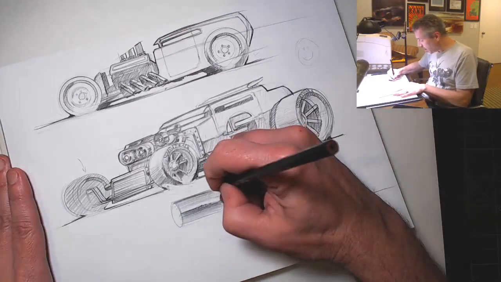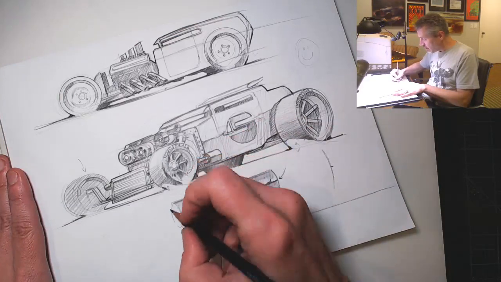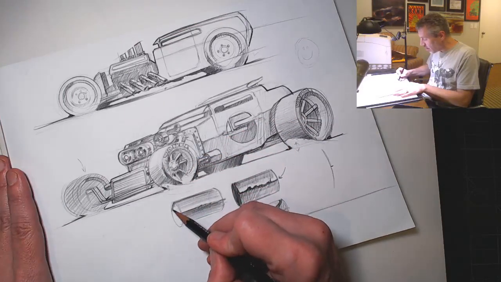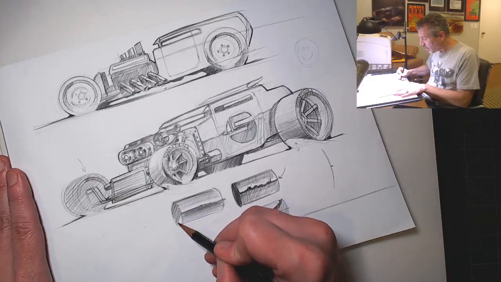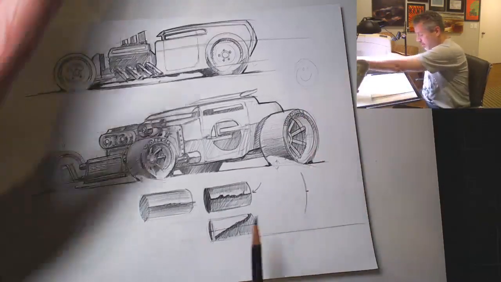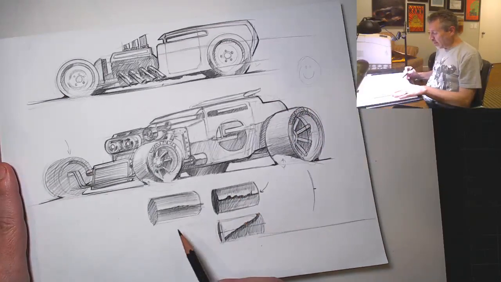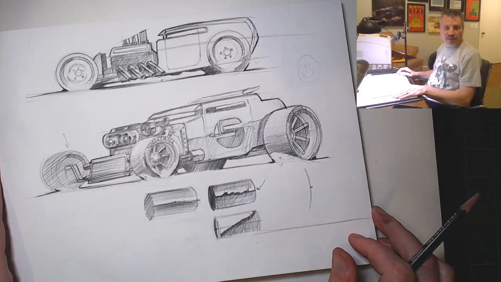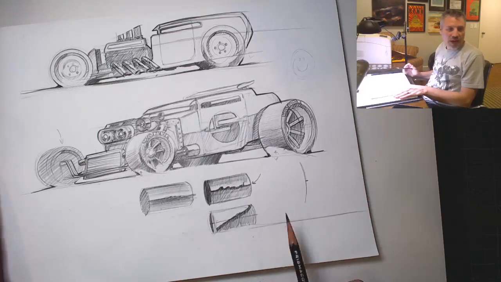But no, I would say it doesn't matter. I think, again, it goes to a stylistic approach. It kind of goes on what you want to do. I could see an artist make this look bad. They can make that look bad, or they can make that look good and that look good. You know, it all kind of depends. Hope that answers a little bit.